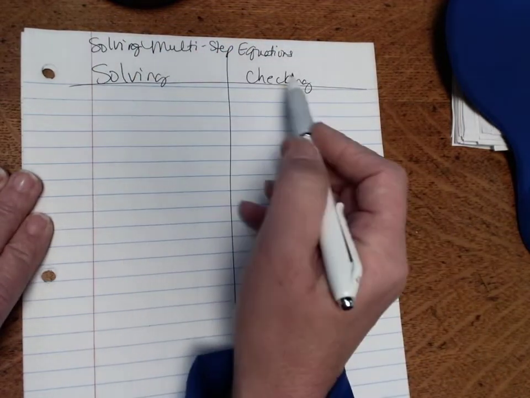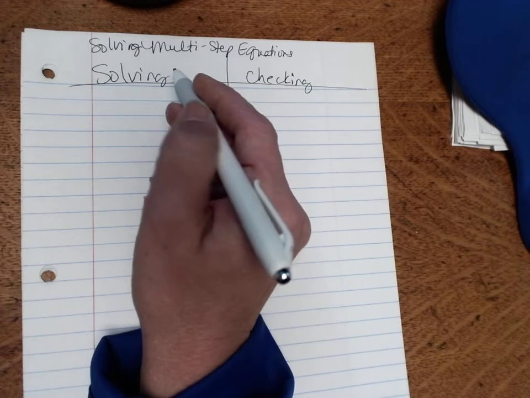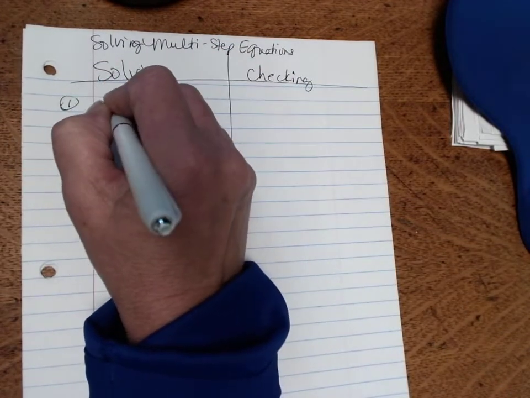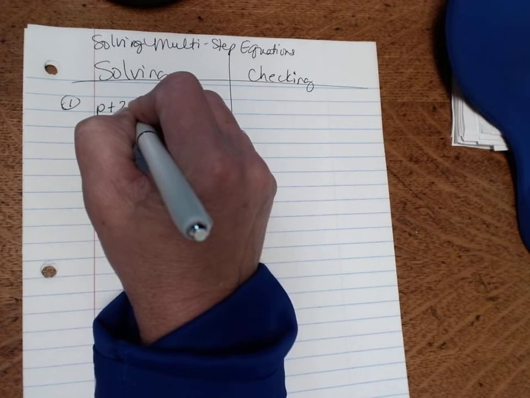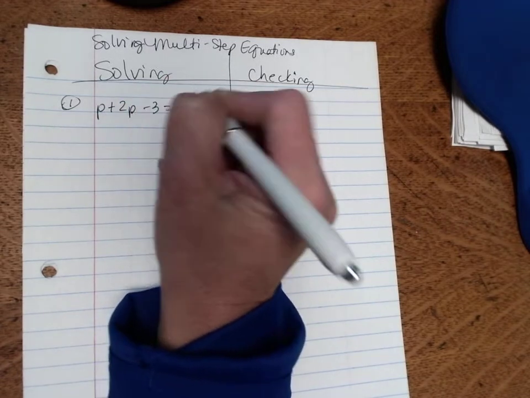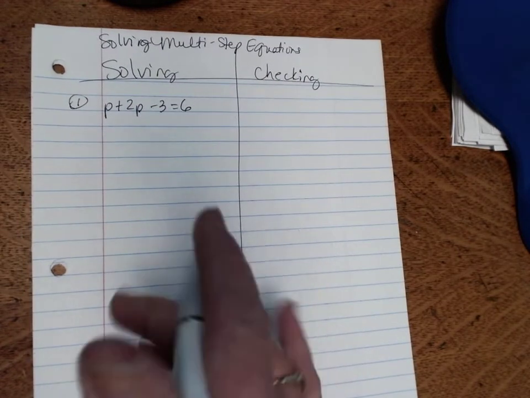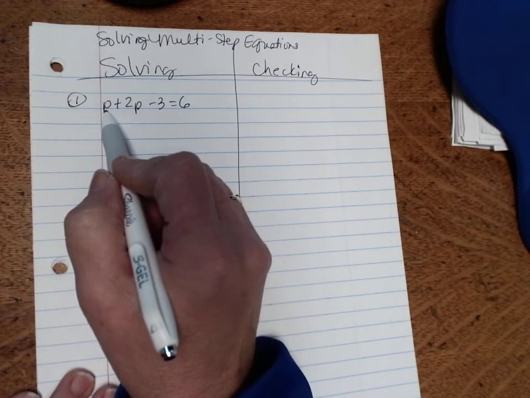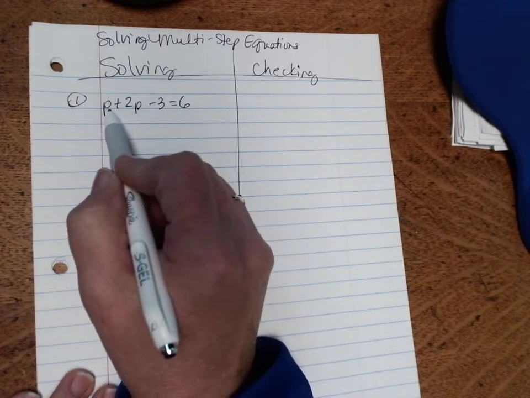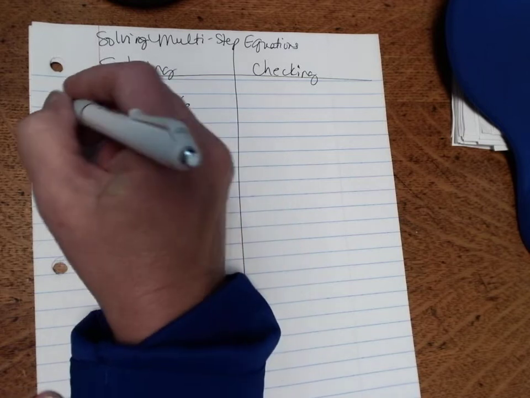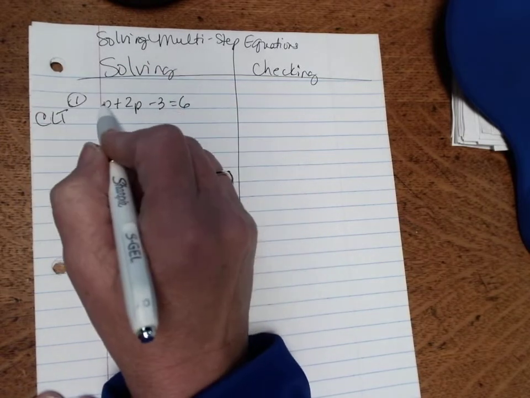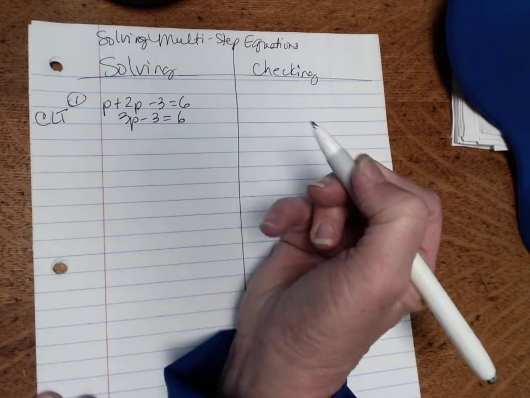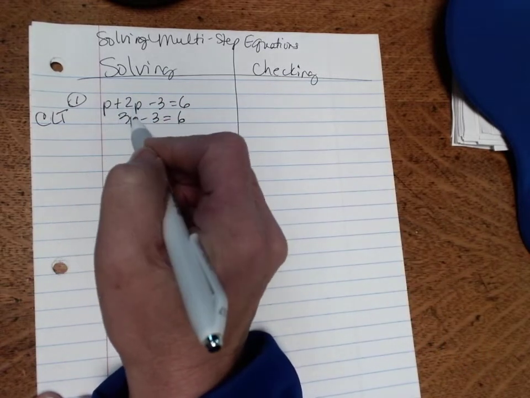Separate your paper, solving and checking, or problem, however you want to write this. So our first problem is P plus 2P minus 3 equals 6. If you notice in this problem, we have a 1P plus 2P. So we have two terms that are alike, so we're going to combine like terms. 1 plus 2 is 3P minus 3 equals 6. So I would combine like terms first.